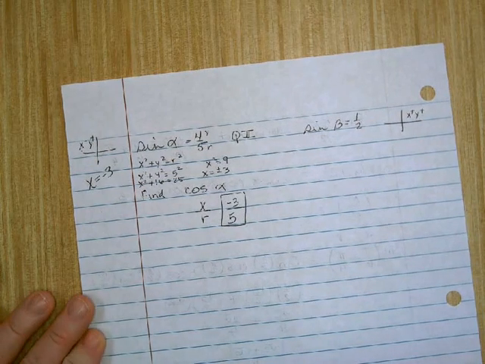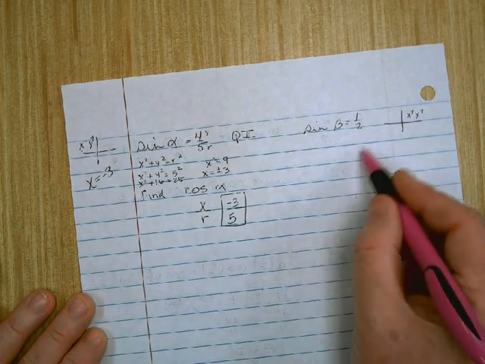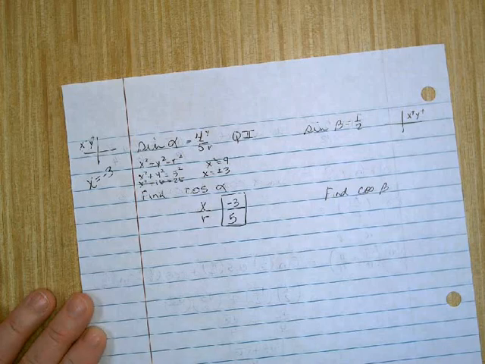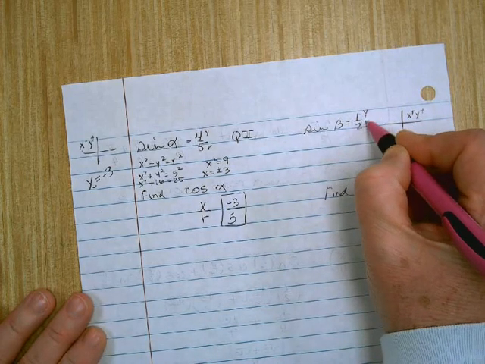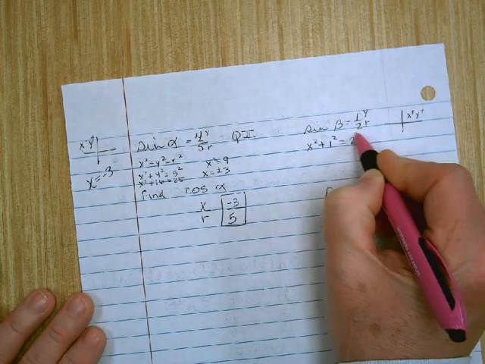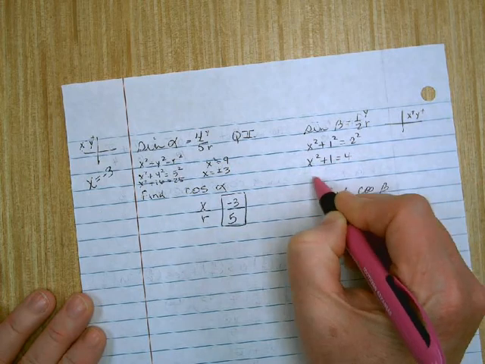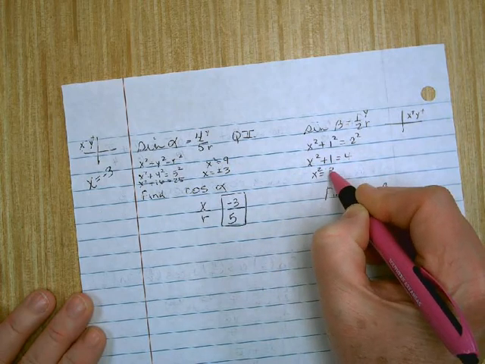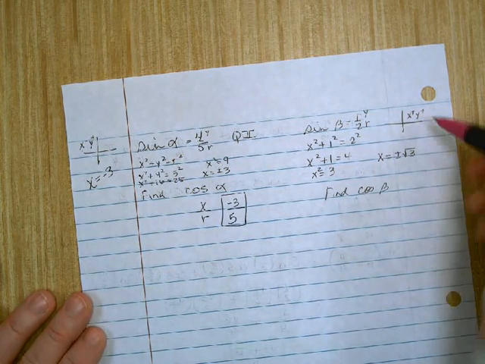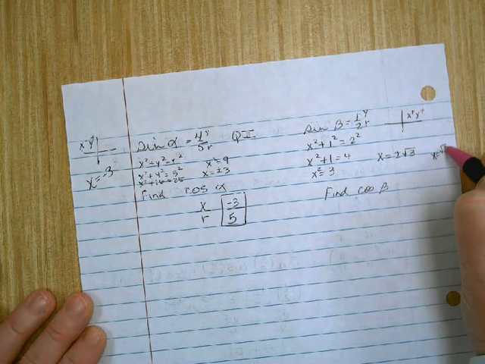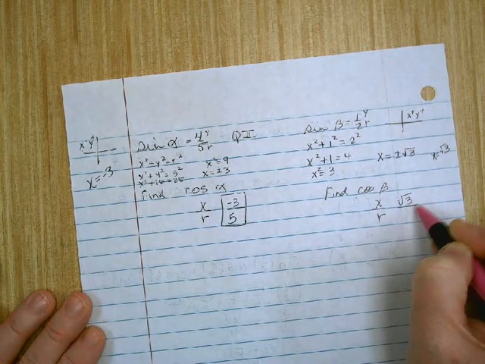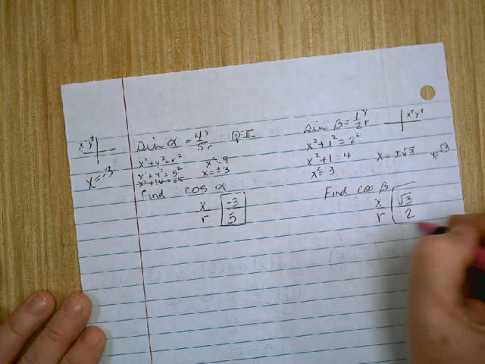They also want me to find the cosine for angle beta. Same process here. This is y and this is r. So x squared plus 1 squared equals 2 squared. X squared plus 1 is 4. X squared is 3. So x is either positive or negative square root of 3. Well, I'm in quadrant 1, so it's positive square root of 3. The cosine is equal to x over r, so it is the square root of 3 over 2. That is my second answer for that problem.